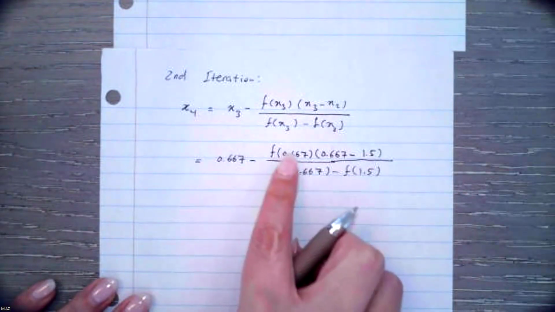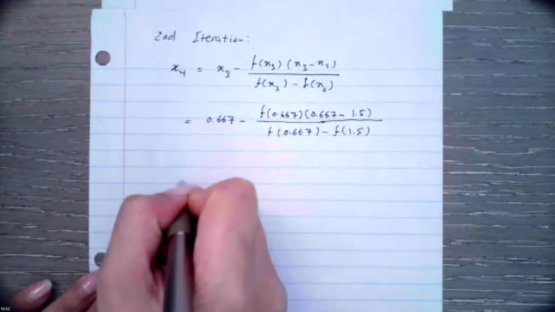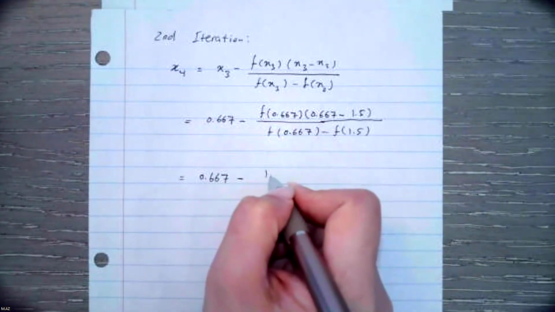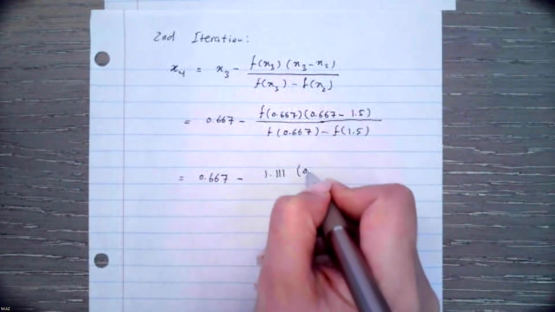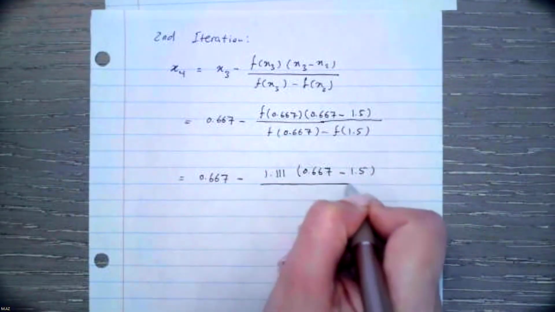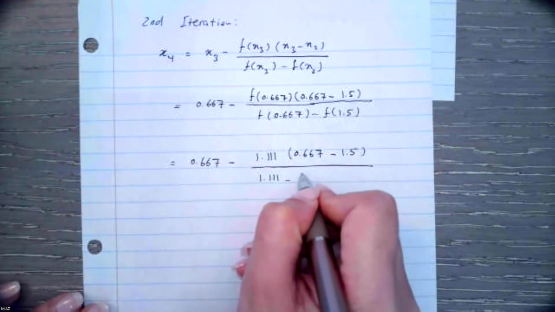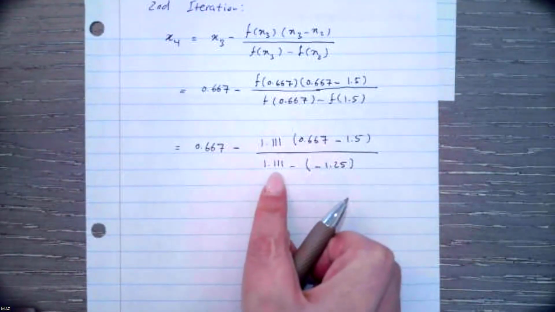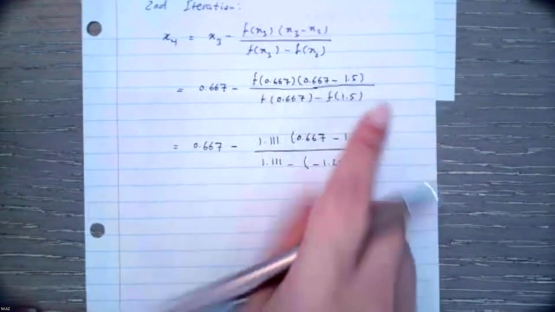Once we plug in this value of the function at these points, again, this is the value of the function at this point, and this is the value of the function at 1.5.